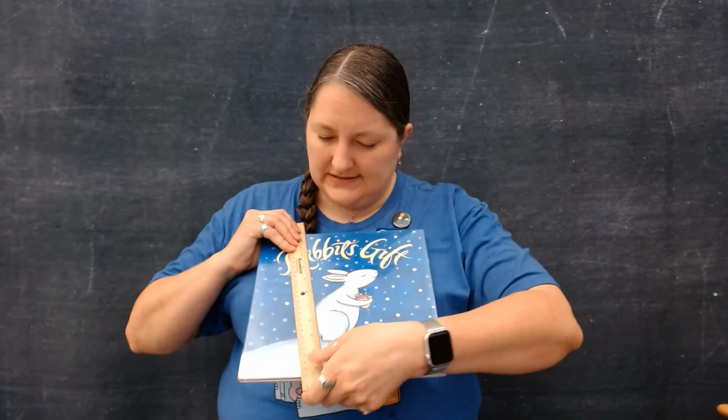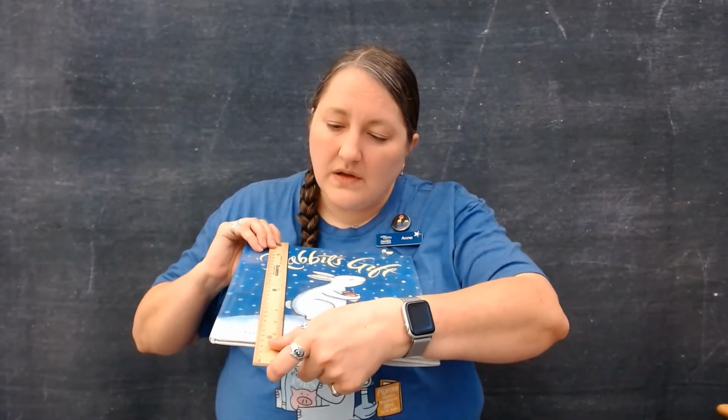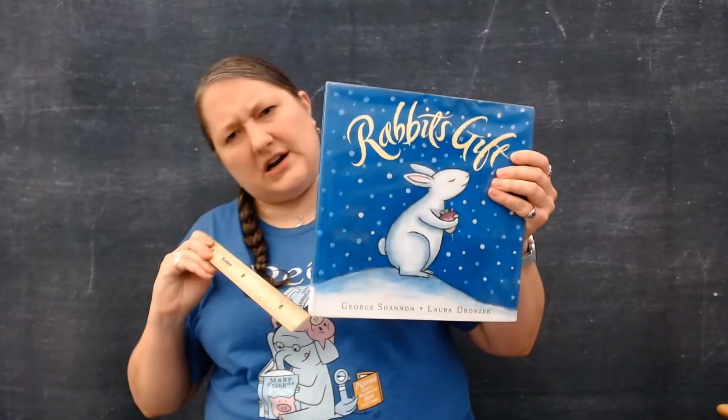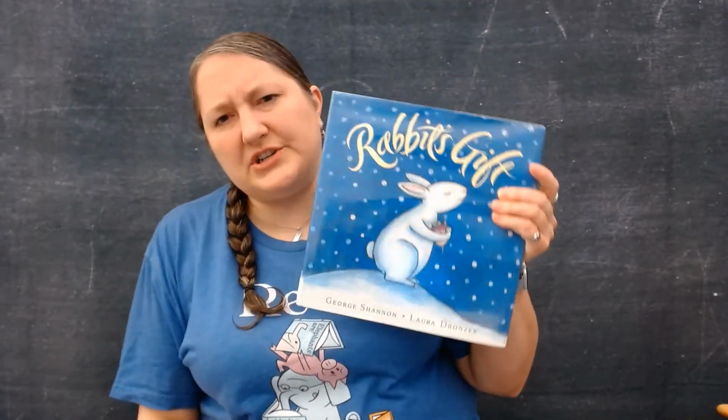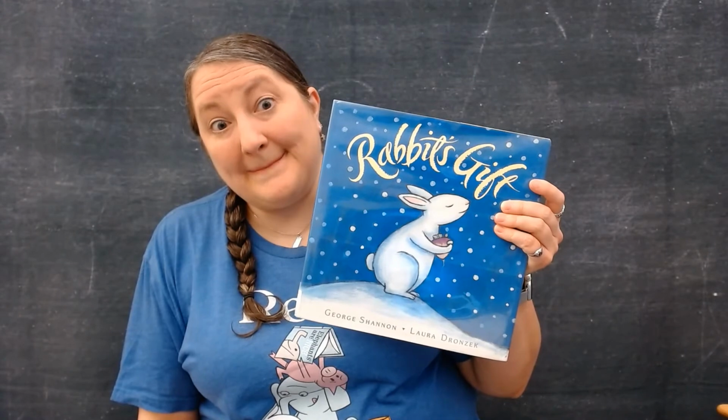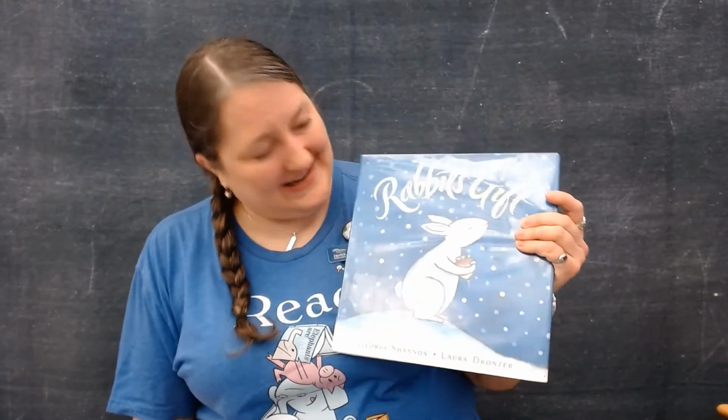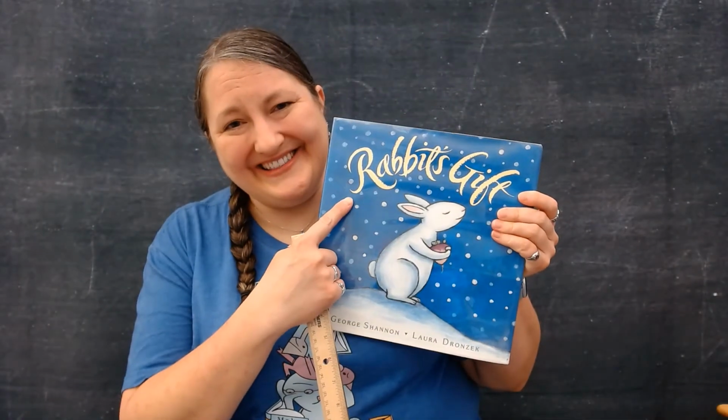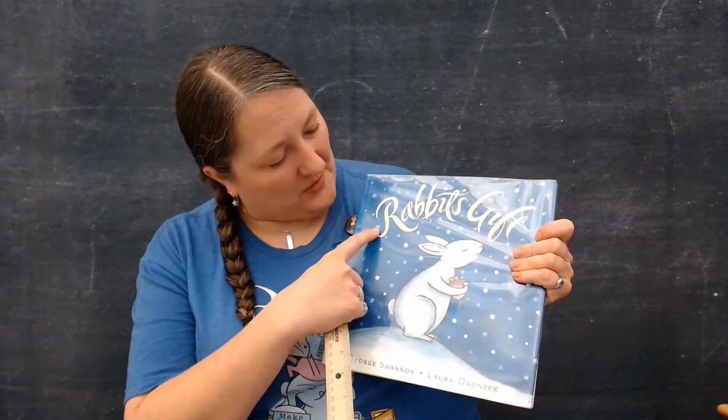Let's see about this. Oh, it's about the same. So this book is sort of, because the sides are all equal, this book is what shape? A square, right? And yes, you sure did. There's our letter for today. Rabbit's Gift is the name of this book. It's a fun book.